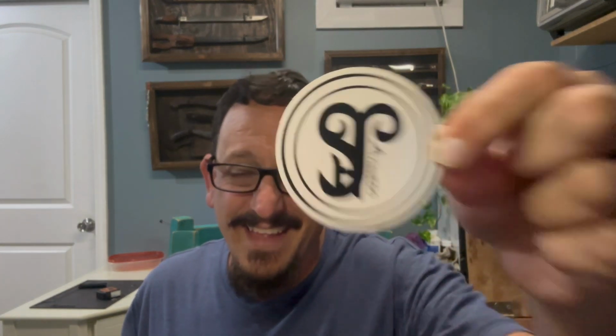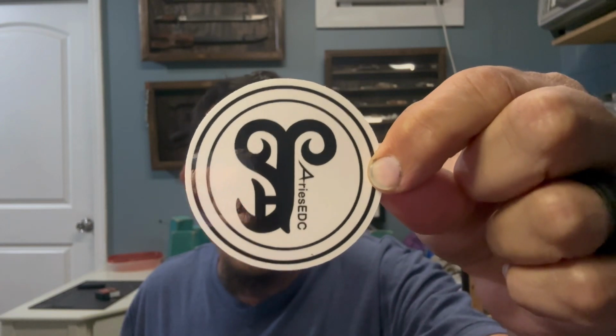So just so you guys know, in the future, when you get a sticker and you place it, it's that side up. And that is what it is. You have the ram of the Aries and my initials all within the logo. And that's what the logo is.